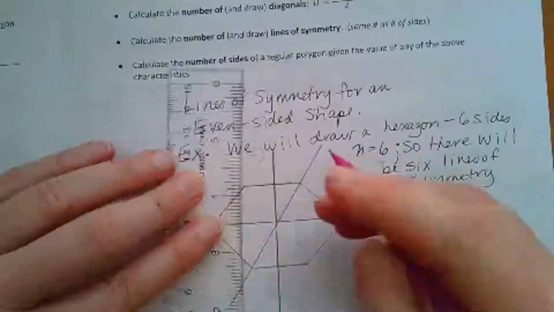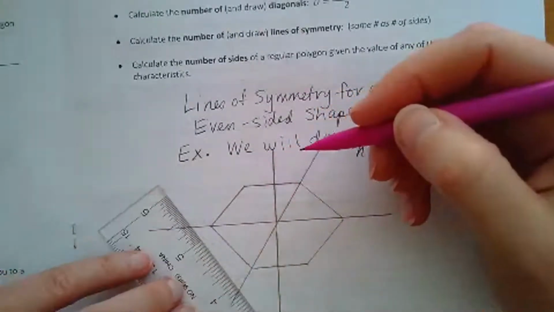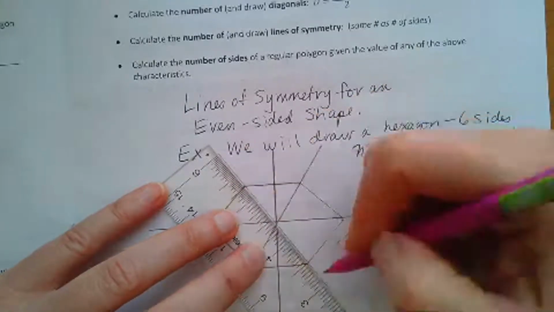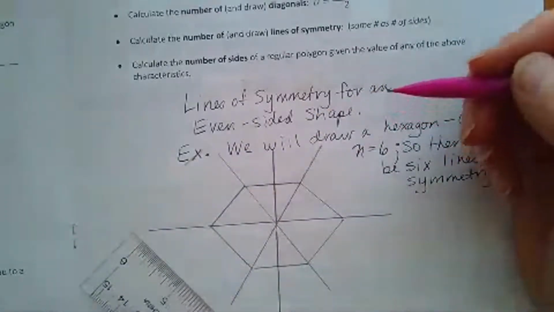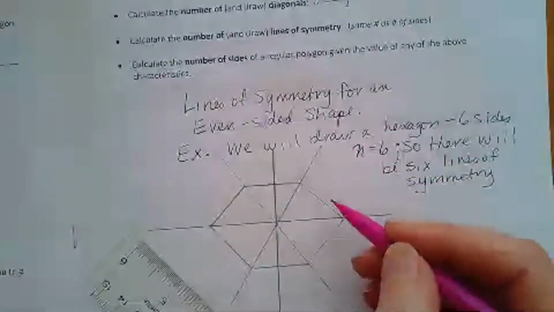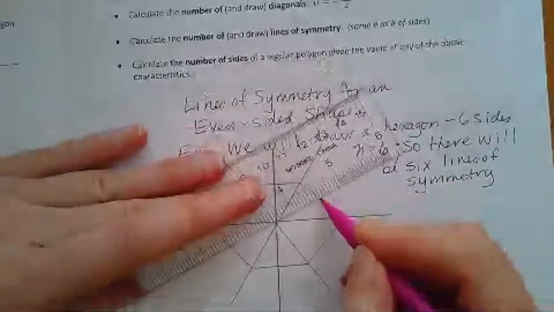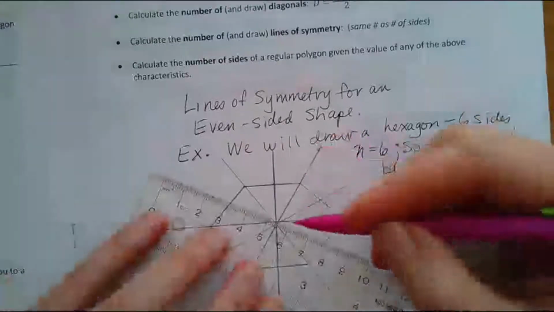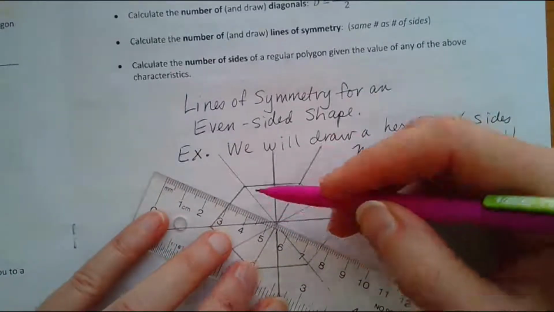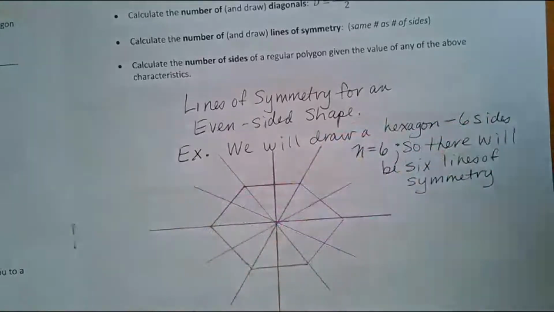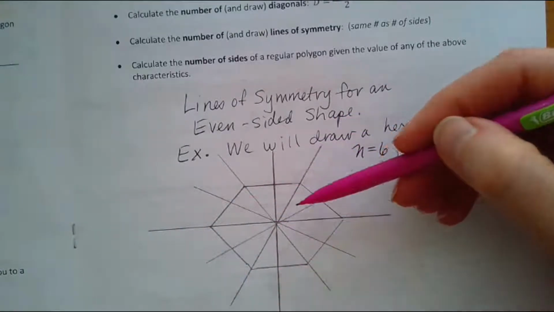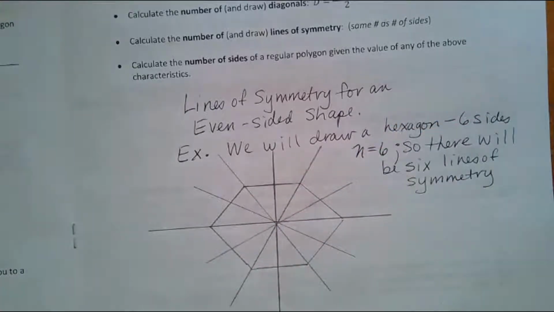1, 2, 3, 4. And then 5, 6. So you're joining the midpoints and joining the corners. Okay.